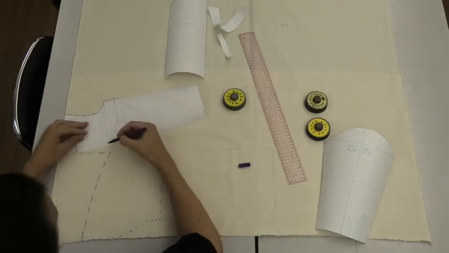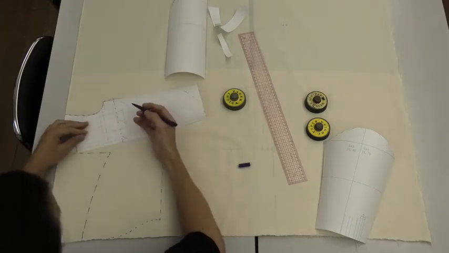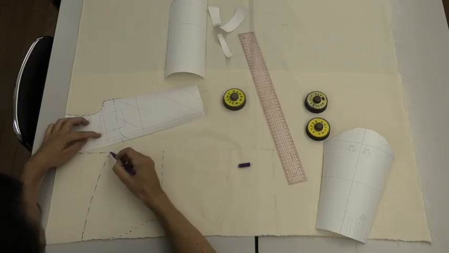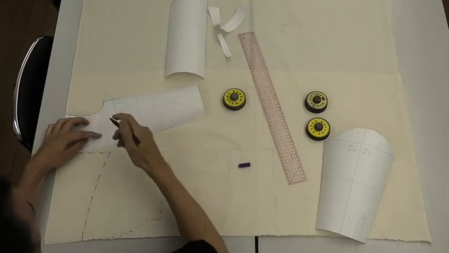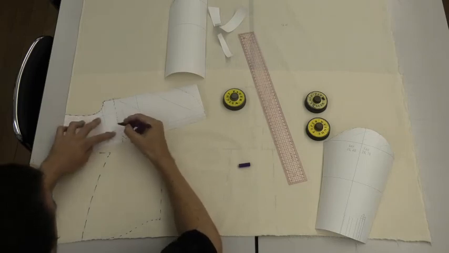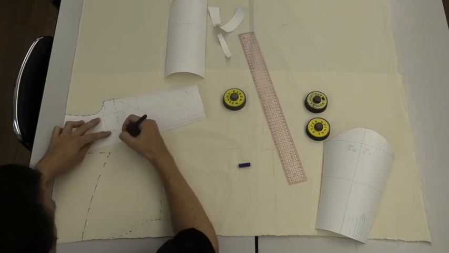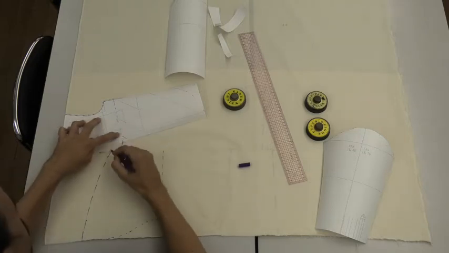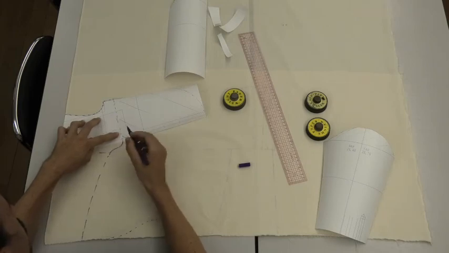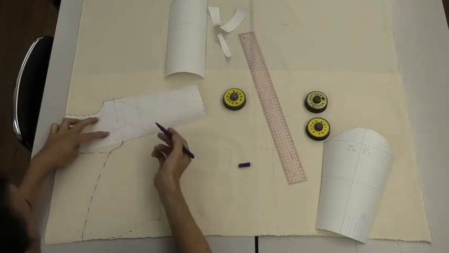Because I don't want any gap, and because I won't keep the connection between the bottom part and the top part, I'm going to connect my top and my bottom together. I just want to draw something smooth. I don't want to get any angle, so I just try to draw a curvy shape to connect both lines together.